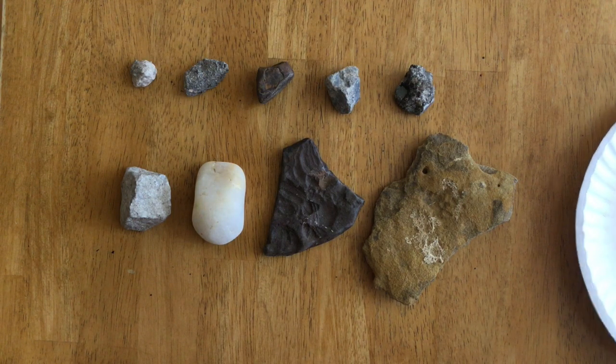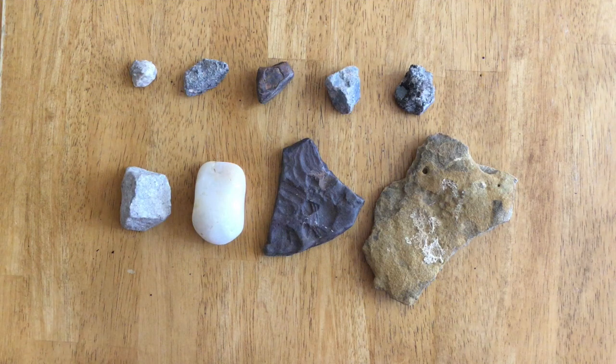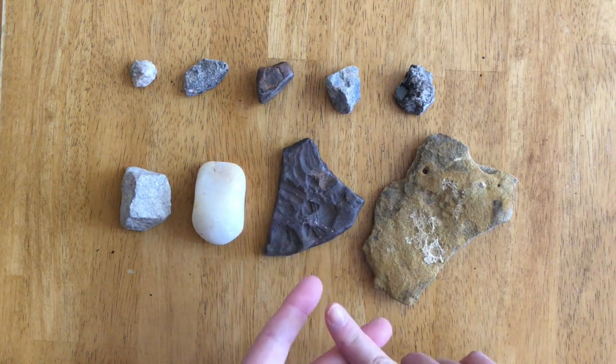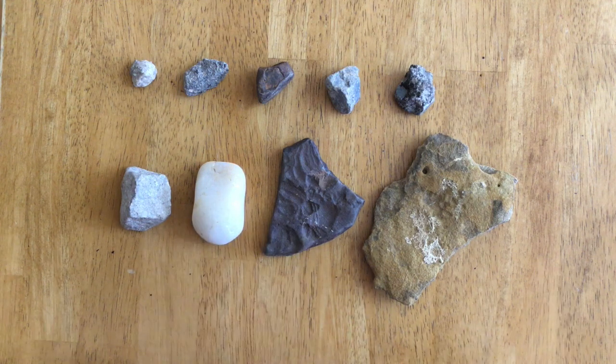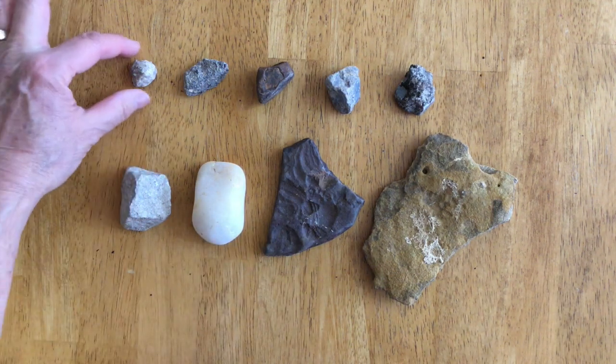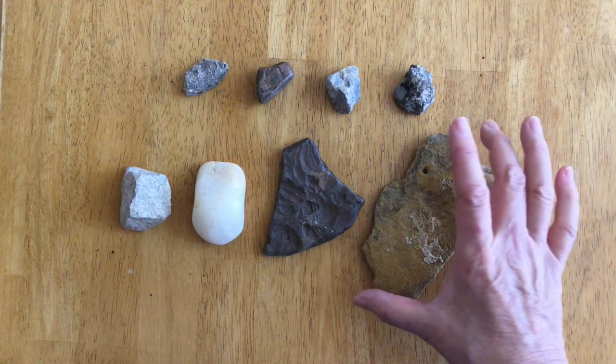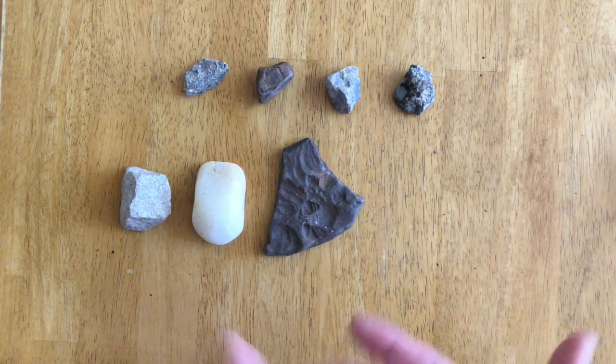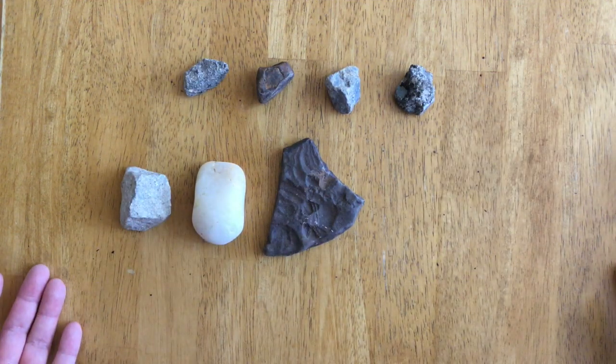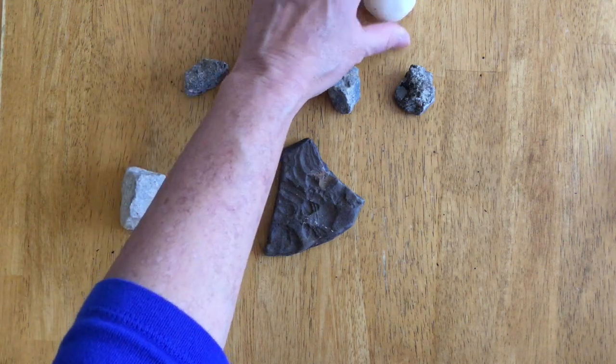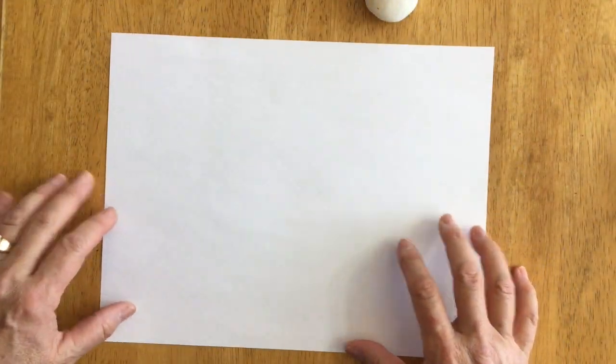So now what I'd like you to do is you are going to pick 3 rocks. You're going to pick a small one, a medium one, and a big one, or a large one. So we could use him for the small one, and we could use him for the large one. So which one should we choose for a medium one? How about this one? Okay, so we're going to take all these other rocks aside, and then we're going to get out our trusty paper, and we're going to draw them.